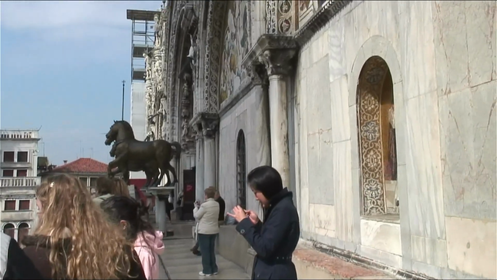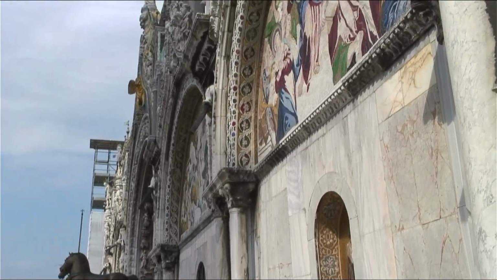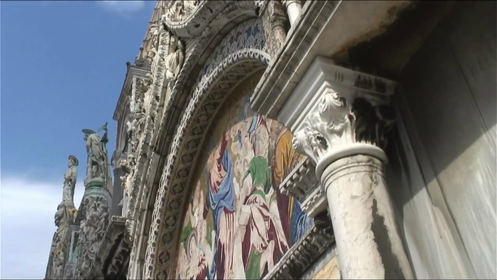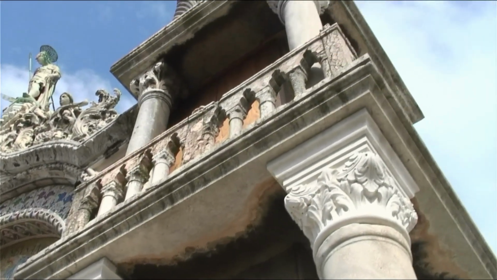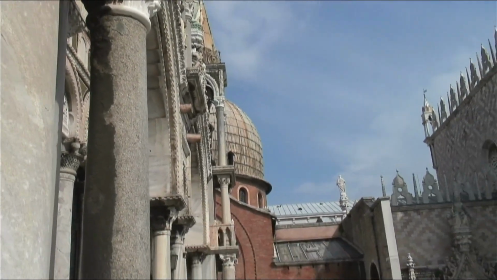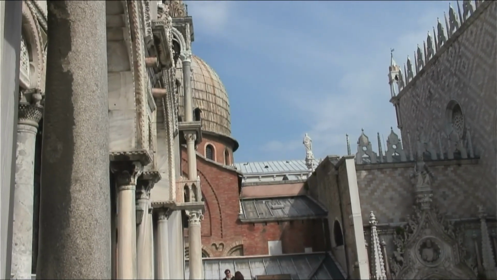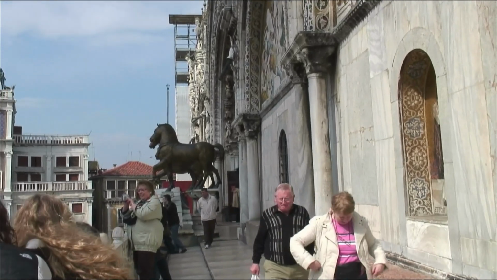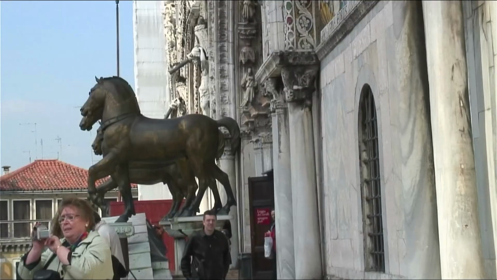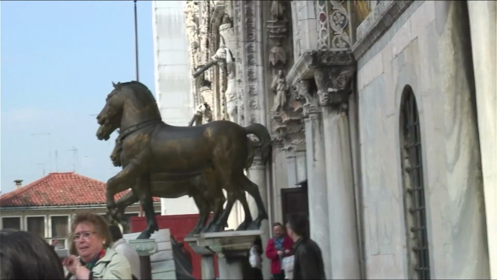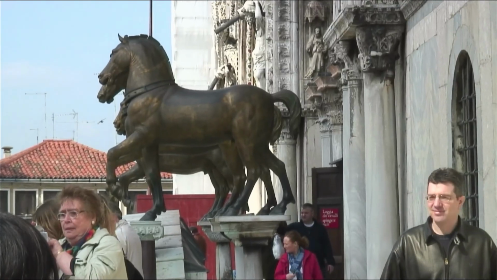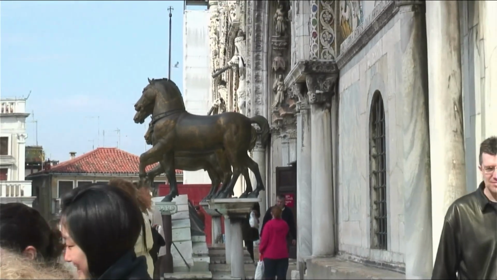And now to the front of St. Mark's. We'll take this one first. And that looks to the front of the church. There are four horses here now, which are replicas of horses inside the museum, which were stolen from Byzantium. It was called Constantinople, today called Istanbul, back around 1200.